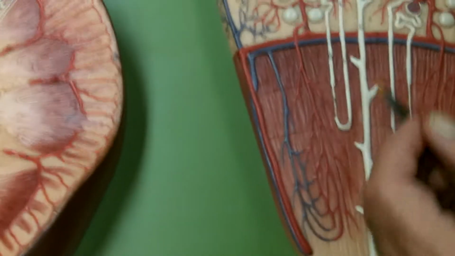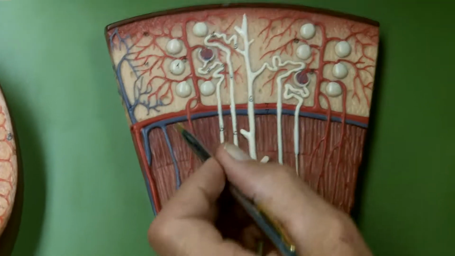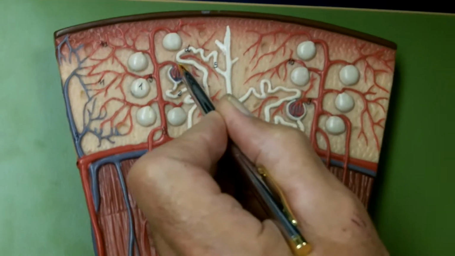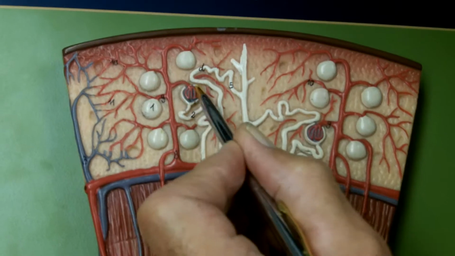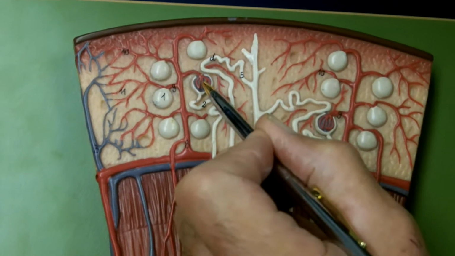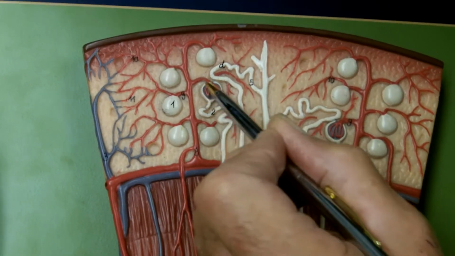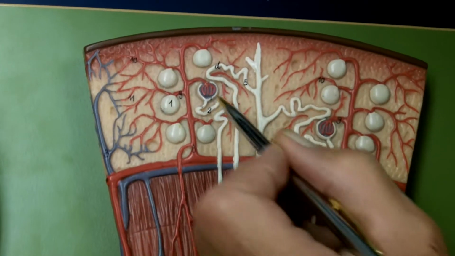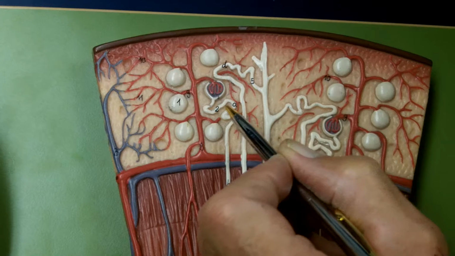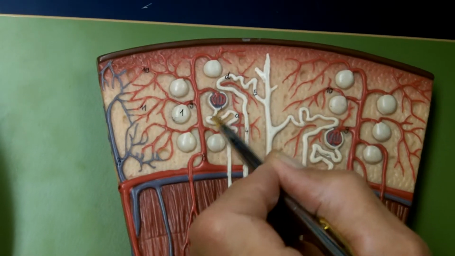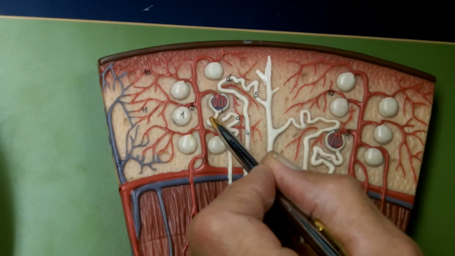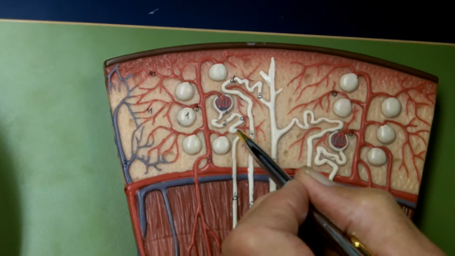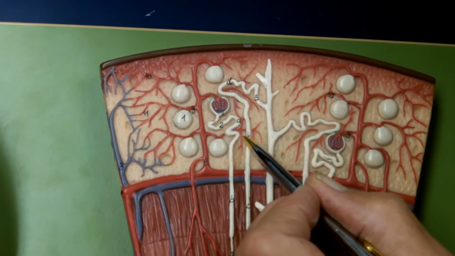As we look at this tube system, the simplest way to do it, I have my Bowman's or glomerular capsule surrounds this glomerulus. The high pressure shoves the water into this collecting area, which goes into a tube system. The tube system is broken down into three distinct areas. The first distinct area is the proximal convoluted tubule. It twists all over the place, and it's closest to my glomerulus.